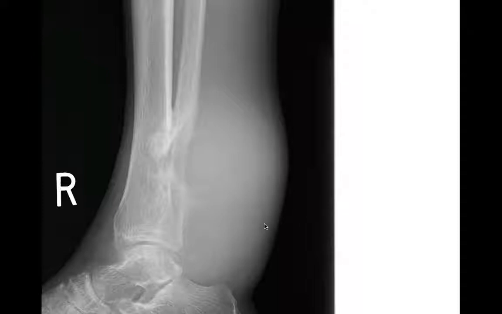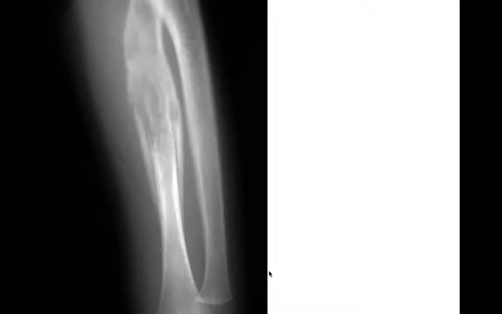In this case, this was a recurrent osteosarcoma that wasn't treated fully and then had returned, and so this periosteal reaction is almost Codman triangle-like, with associated soft tissue mass in this region. So this was a recurrent osteosarcoma. It doesn't look like a typical osteosarcoma in this case, probably because it was incompletely treated.